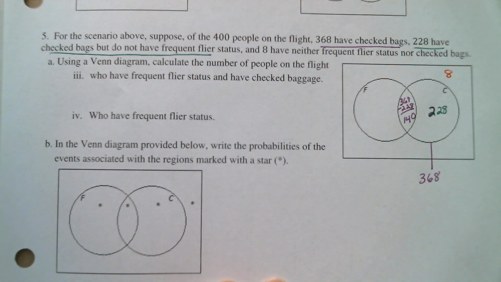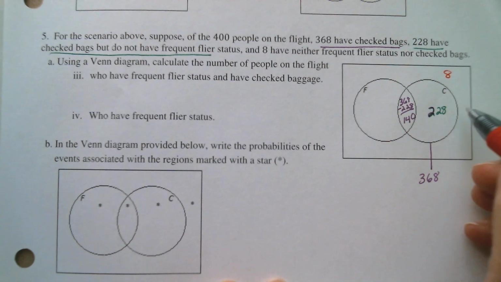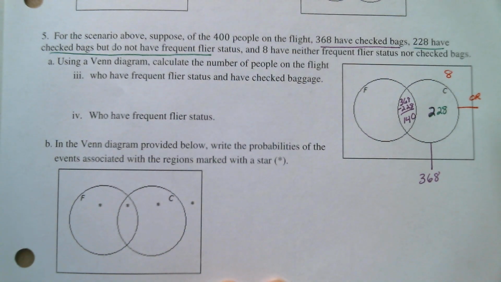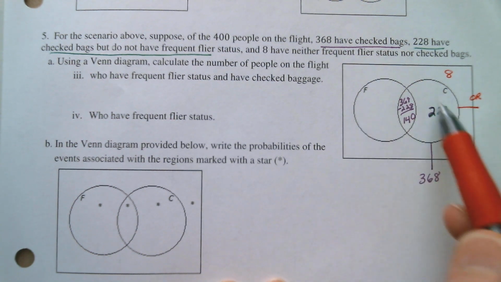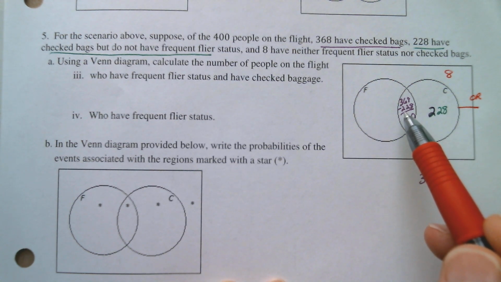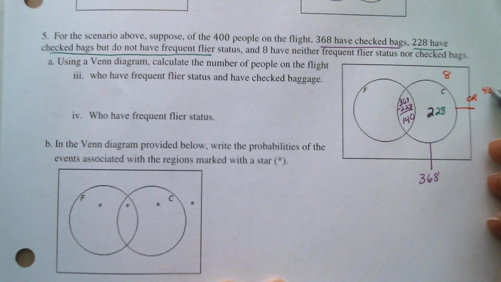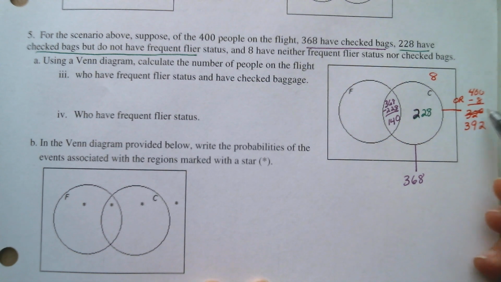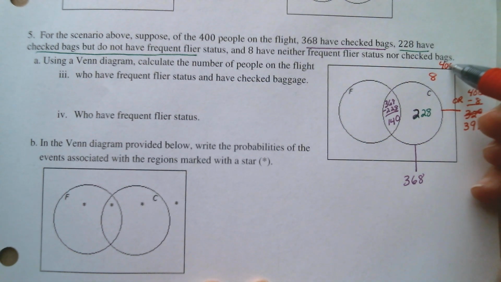And again, I'll draw my OR this way. So if we have 8 outside, then how many are in the circles combined would be 400 minus 8, which is 392. And I transpose those, 392, because there was 400 people total.